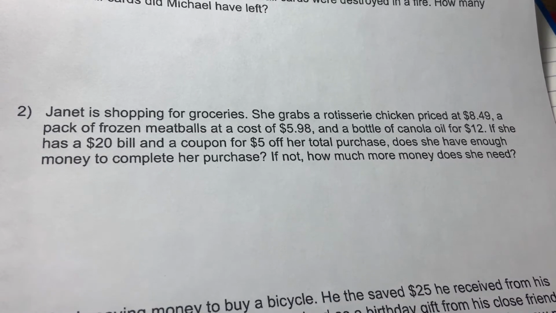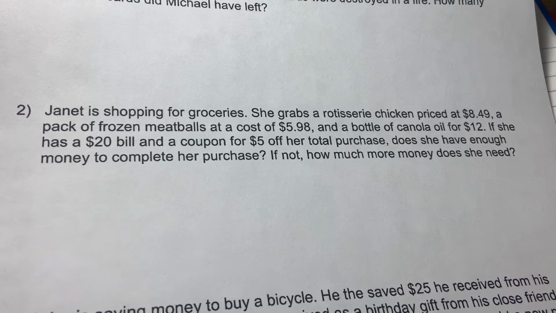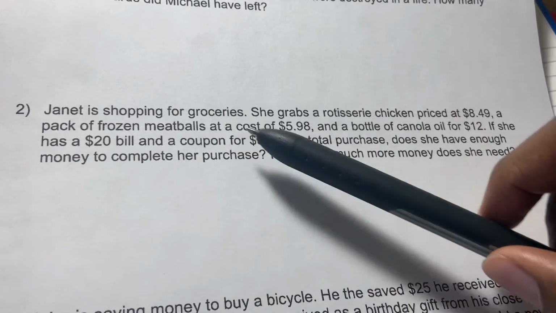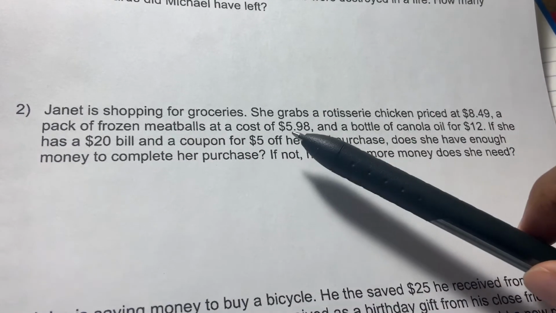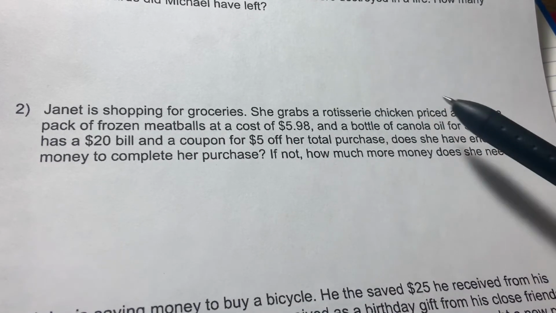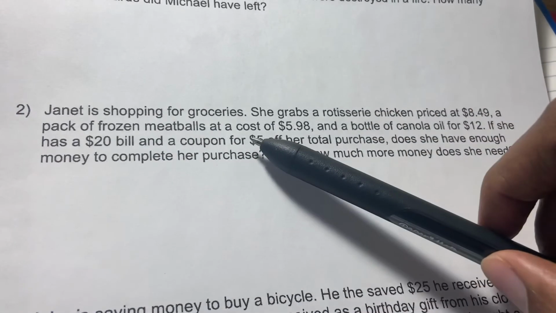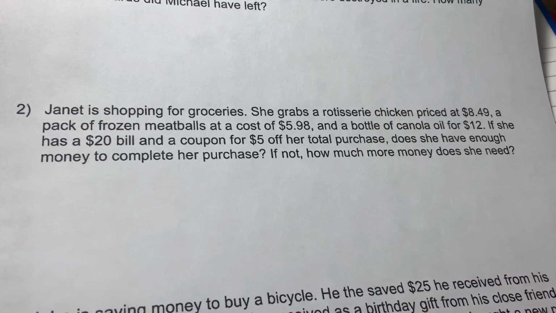What do we do? Are we done after that last step? Okay, someone just said, no, Mr. B, we should take the total amount of money she has to spend and subtract this amount from this amount to see if she has enough money to complete her purchase.